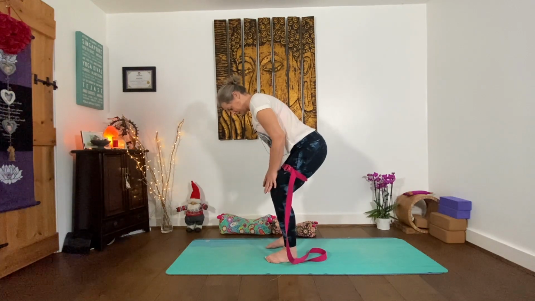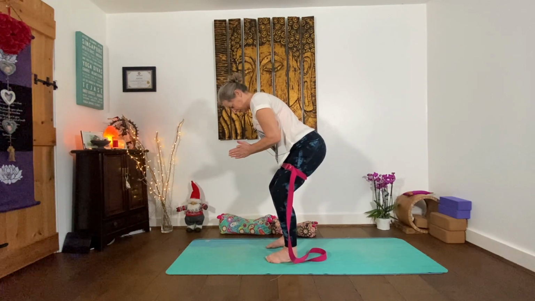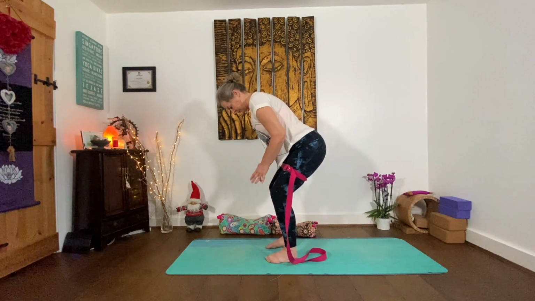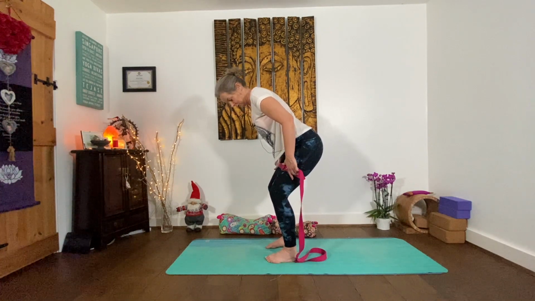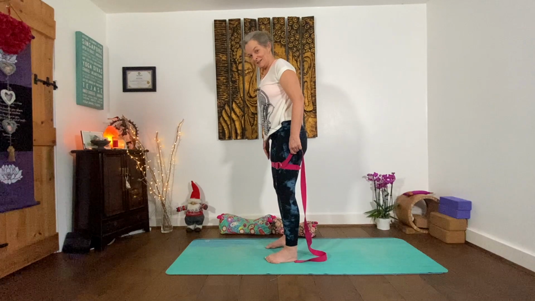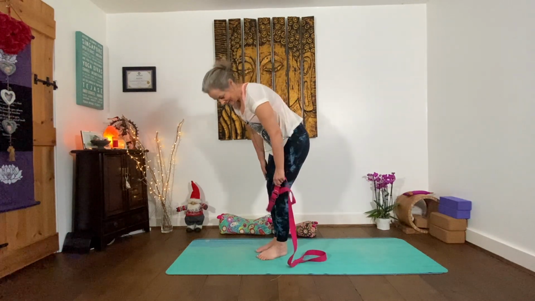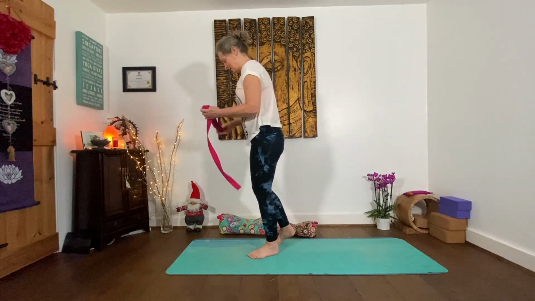And then release off. And widen. So we're giving a bit of space to this joint, which sometimes can get a bit compressed, and that rubbing in can cause some pain. And then release off. And this one I recommend you could do 2 or 3 times a day if you wanted to. And then come on up to standing. Did you hear that pop? All right, well done. And then you can take this strap off and pop it to the side.